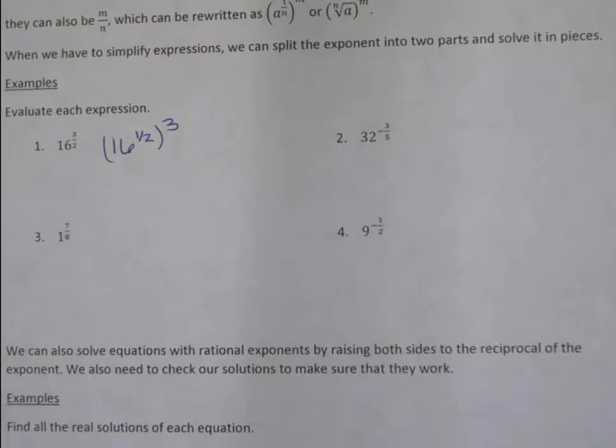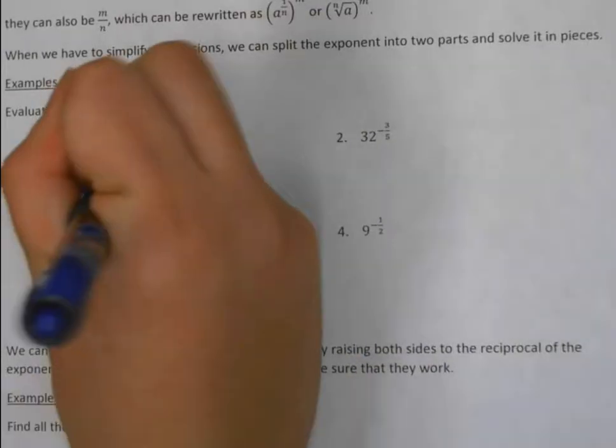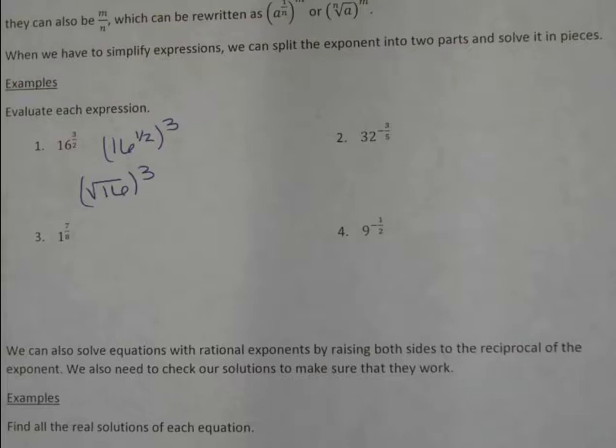So when I have 16 to the 1/2 power, this is the same thing as saying the square root of 16. So what's the square root of 16?